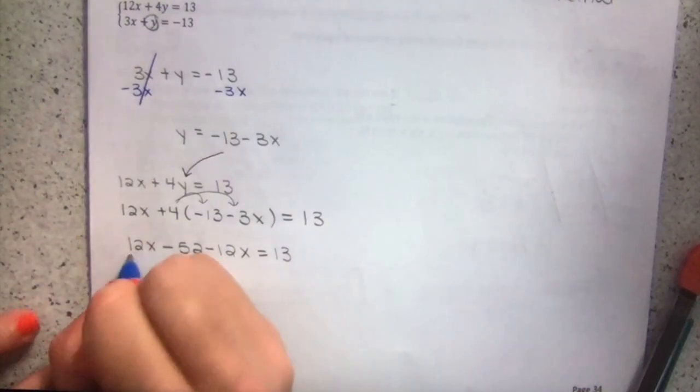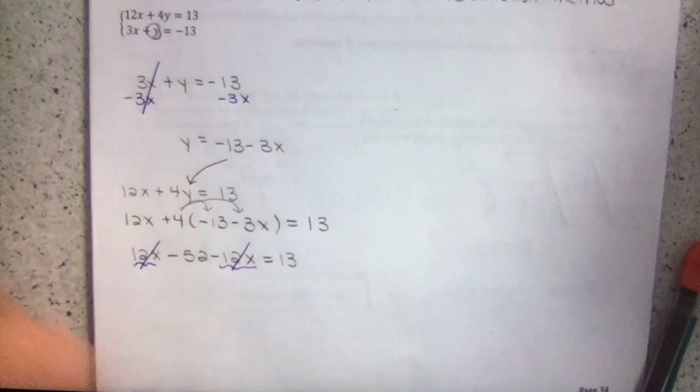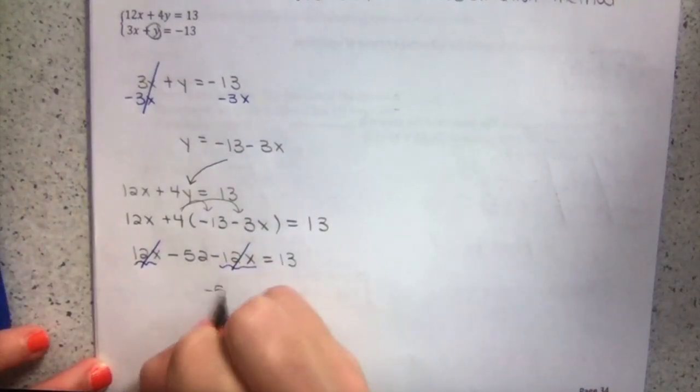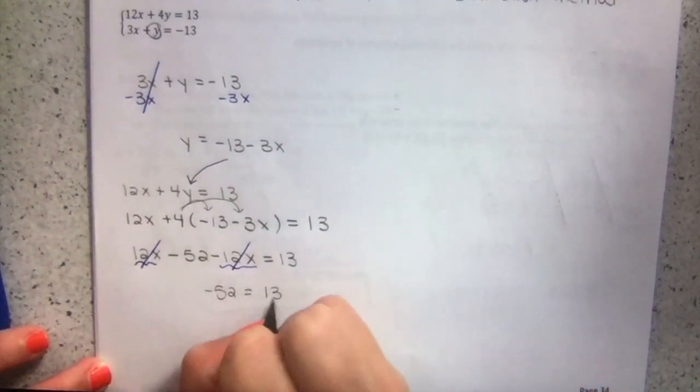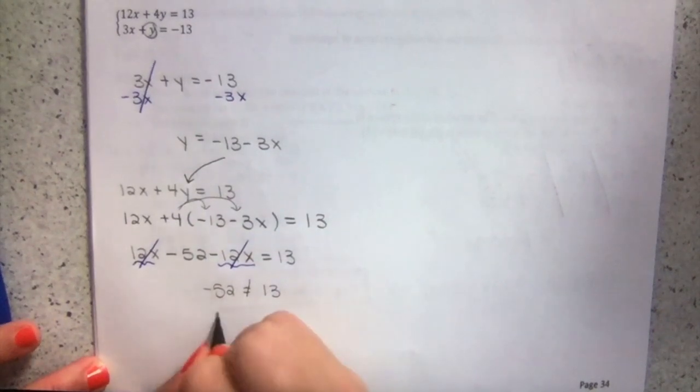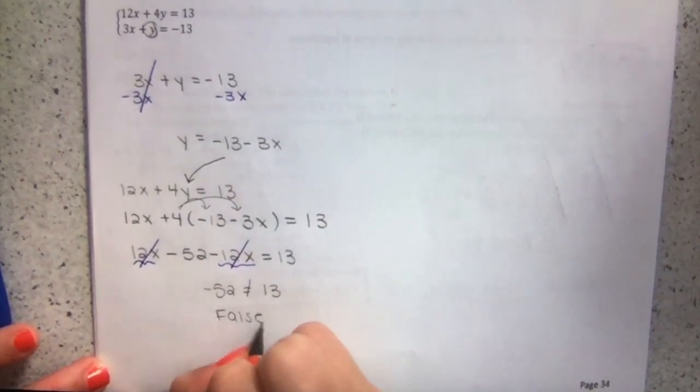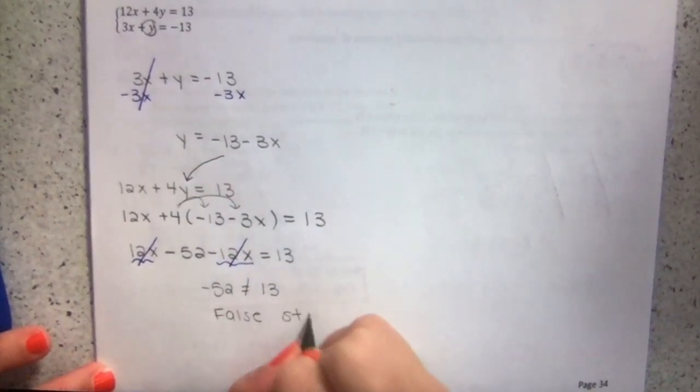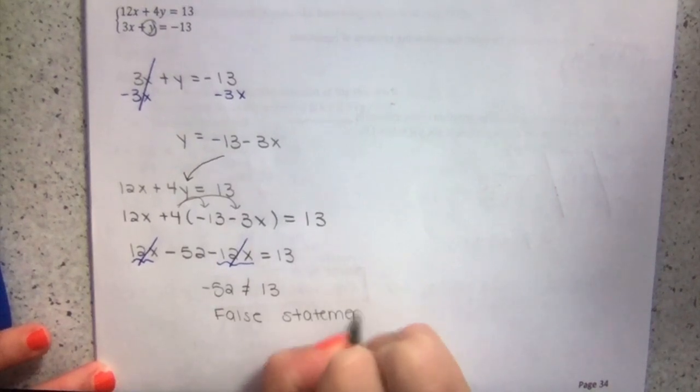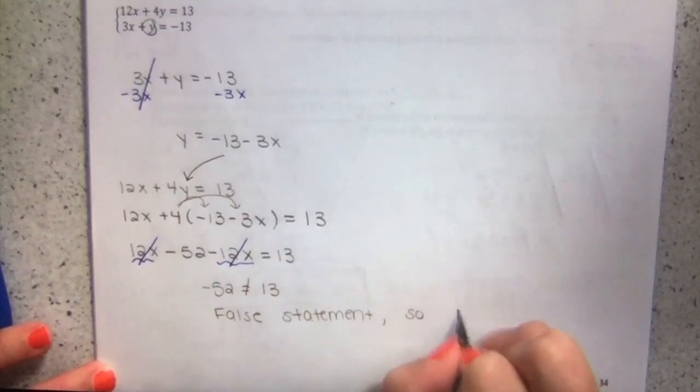Combining like terms, 12x minus 12x goes to 0. They cancel each other out. So we're left with negative 52 equals 13. That is not true. That is a false statement. Negative 52 does not equal 13. So that means no solution.